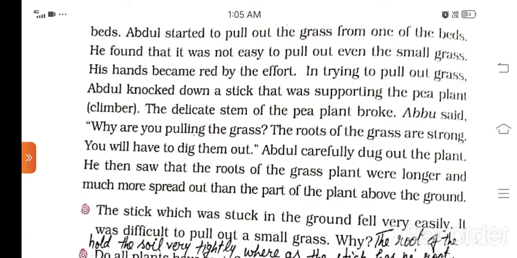So he started to dig out the grass, and when Abdul was carefully digging out the plant, he saw that the roots of the grass plant were much longer and more spread out than the part of the plant above the ground.